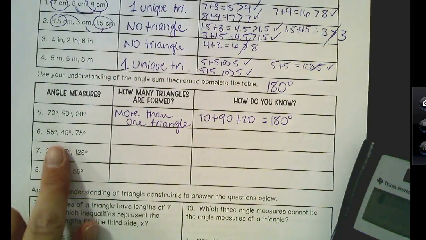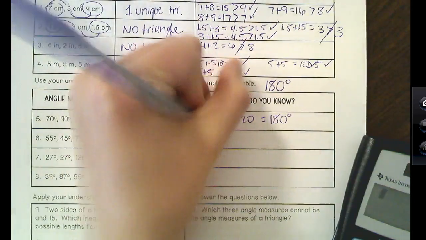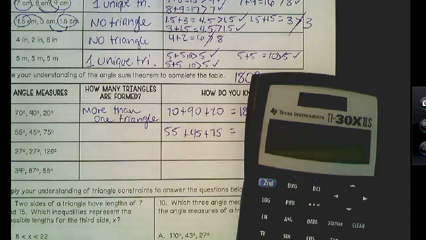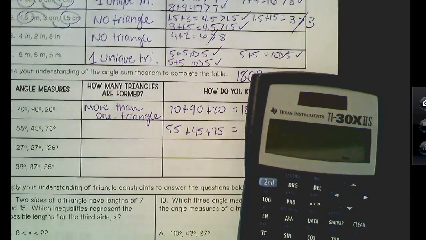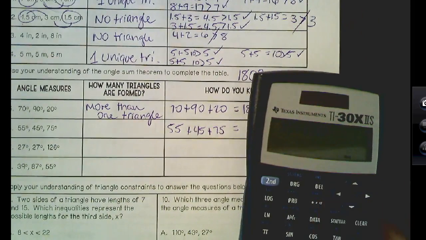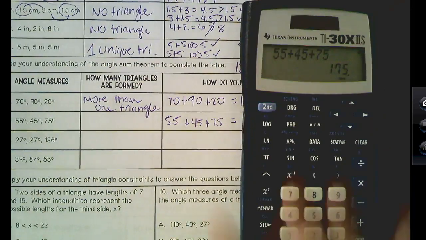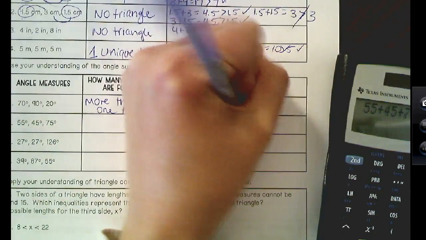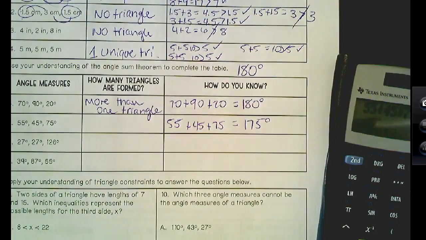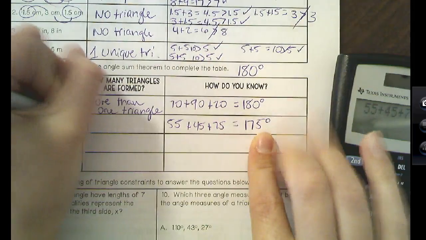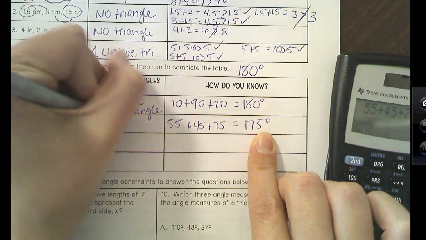So we're going to do the same thing for number 6. We're going to add 55 plus 45 plus 75. I don't mind if you use a calculator to help you out to ensure you don't make any mental math mistakes. And when I add those 3 degrees together, I get 175 degrees. A triangle has to have 180 degrees. It absolutely has to. So since those 3 angles only add up to 175 degrees, this will not create a triangle. So I'm going to write no triangle.